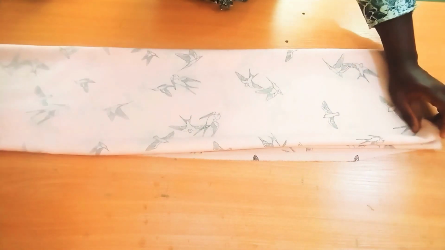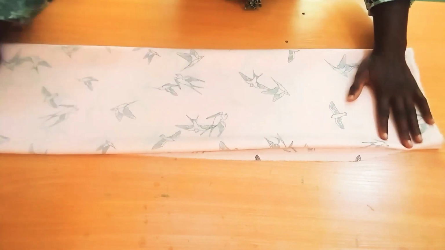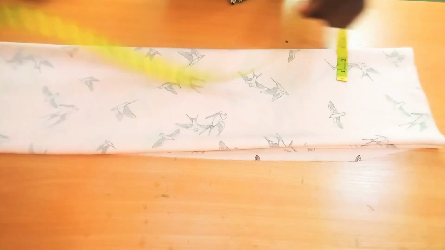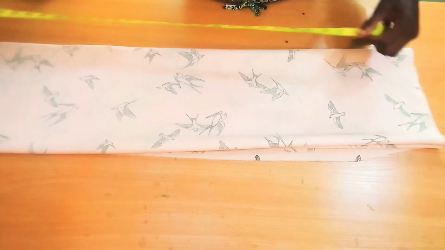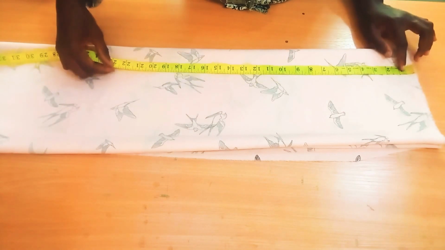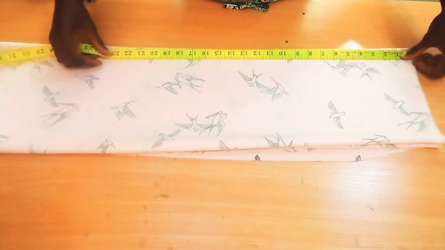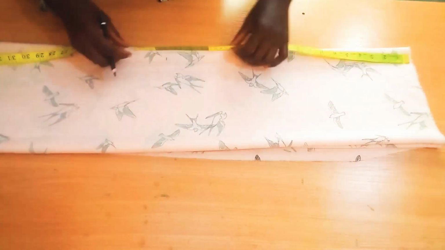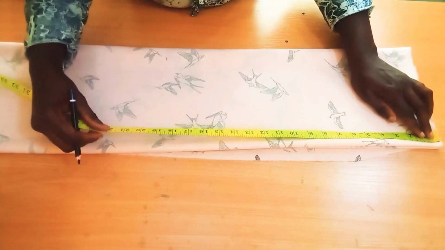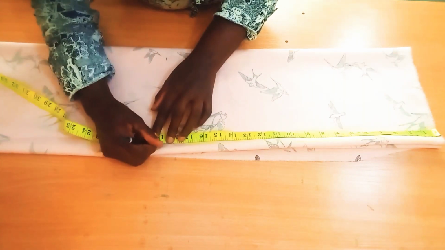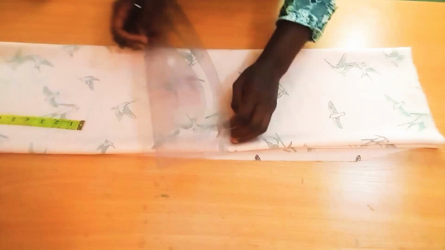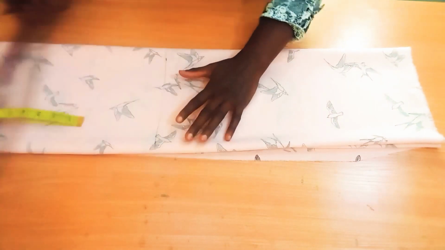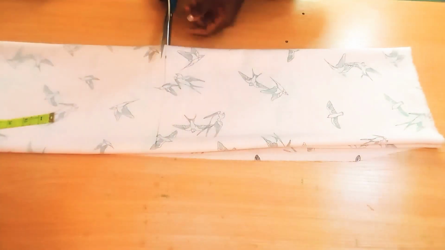So 18 inches plus 1/2 inch seam allowance to join the top, and then 1/2 inch seam allowance to join the second tier, making 19 inches. So altogether I'll be cutting 19 inches. So we cut out.